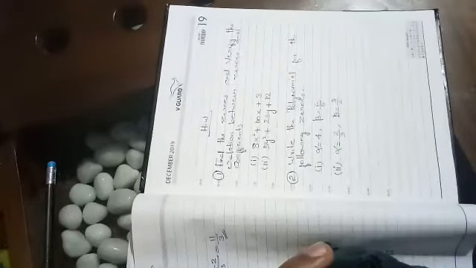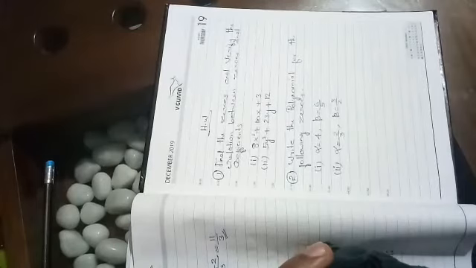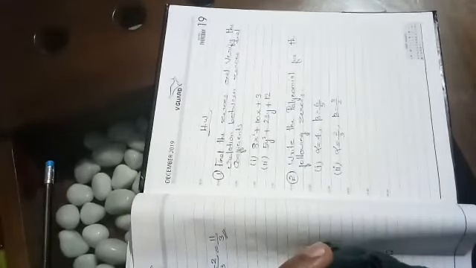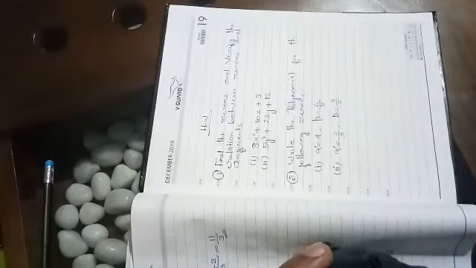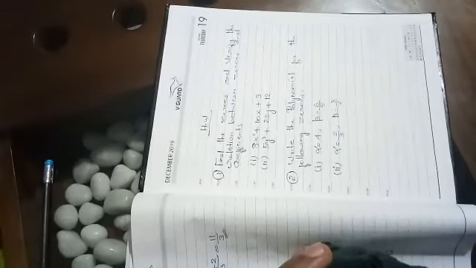First one, find the zeros and verify the relation between zeros and coefficients. Two questions are in that category. First one, 8x square plus 10x plus 3. Second one, 5y square plus 23y plus 12. Okay. Listen, you have to find out the zeros and verify the relation between the coefficients and zeros.